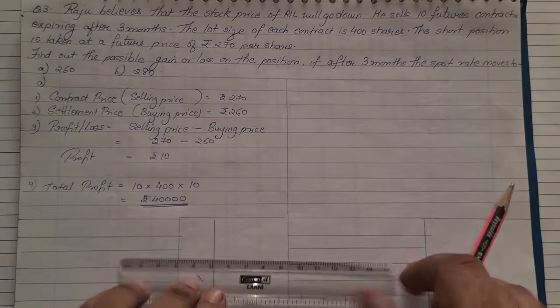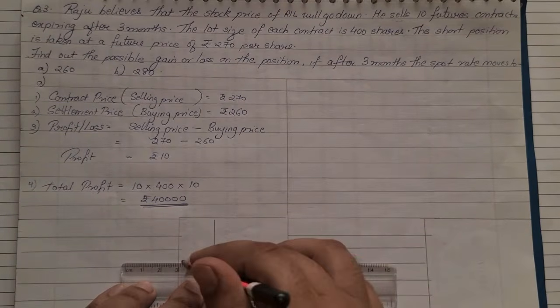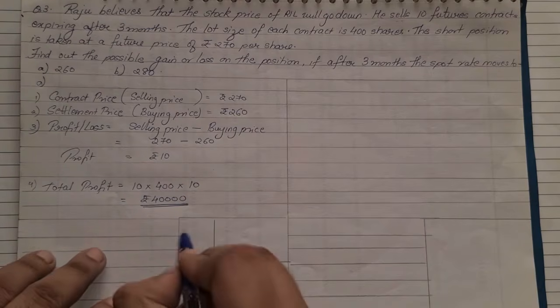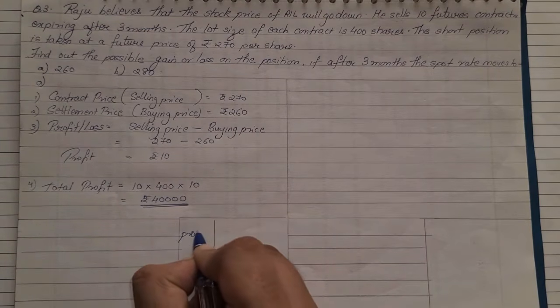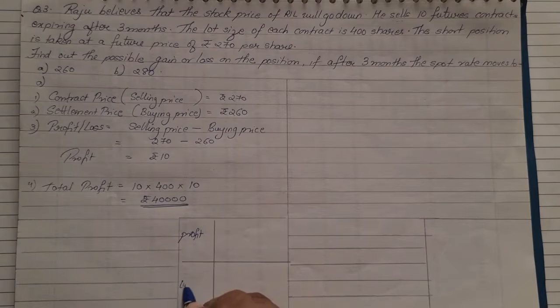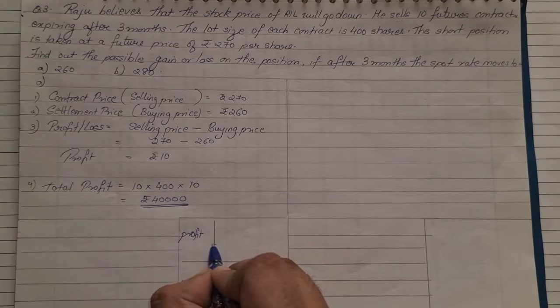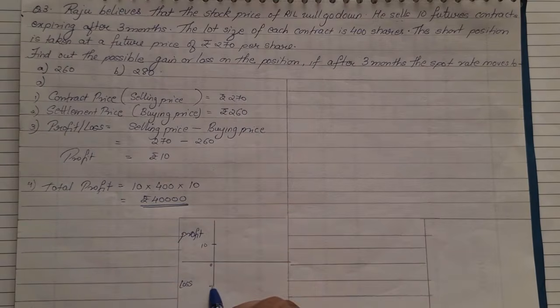Okay, chalo, we'll put that in our diagram. So again we will make our x and y axis. The top part is nothing but our profit. The bottom will be our losses. There was a profit of 10, so we note down 10 and negative 10.